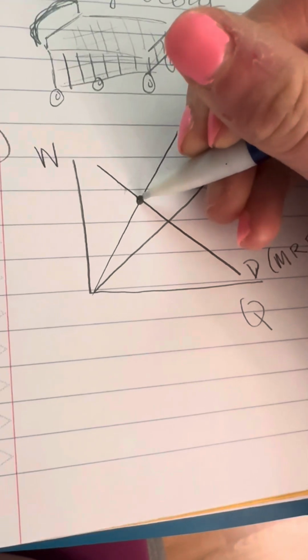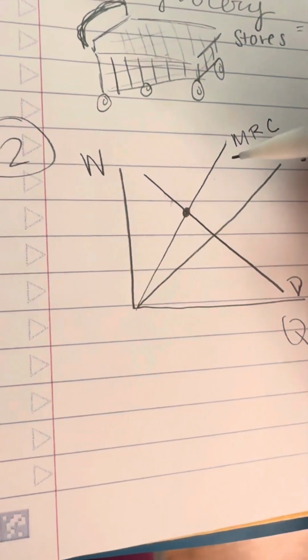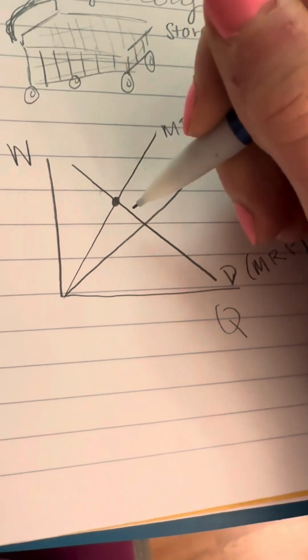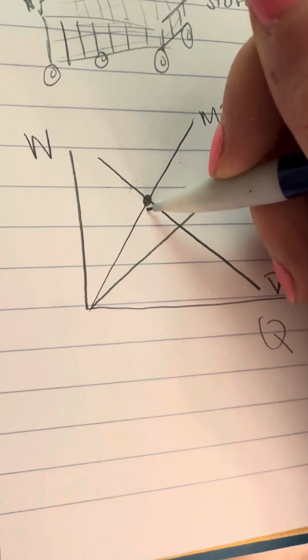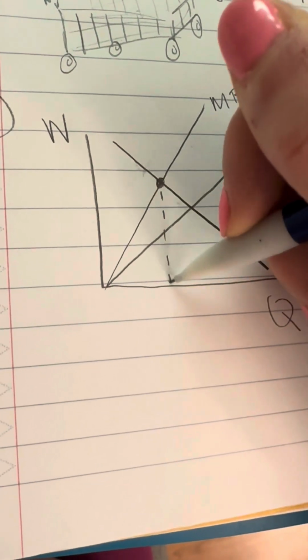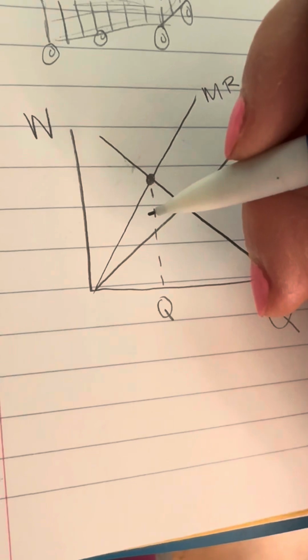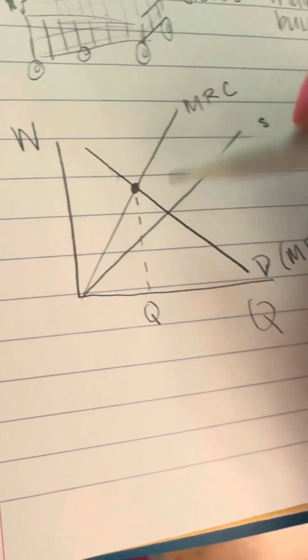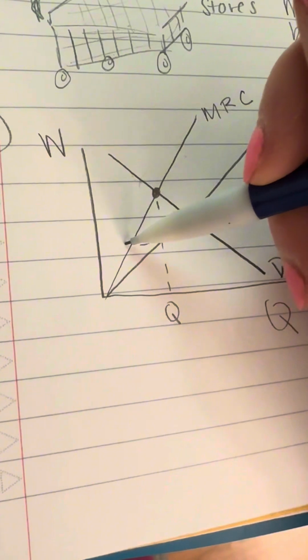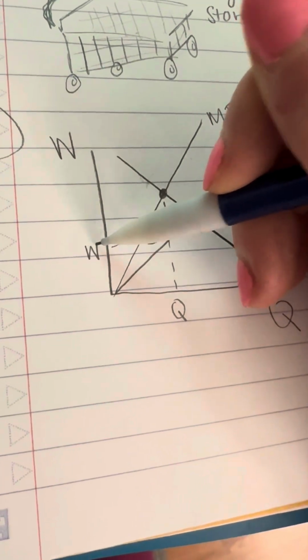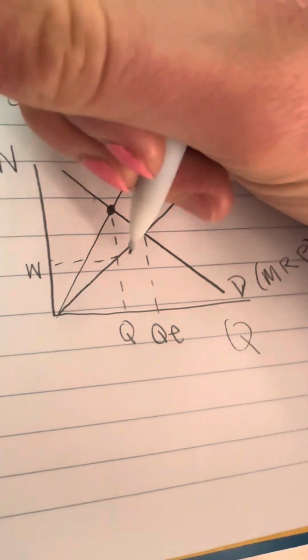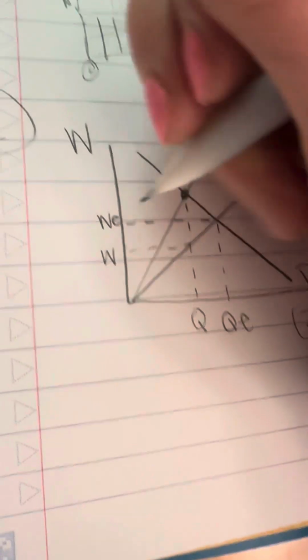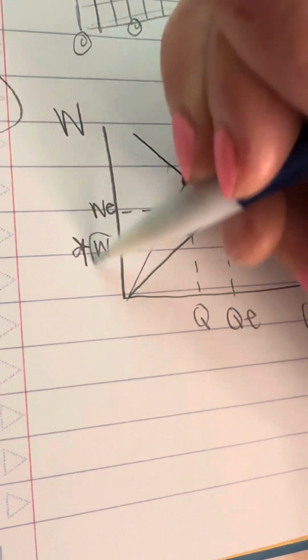This is your selling point. And this determines the optimal quantity of labor, down here. And then the optimal wage is going to be where that line intersects with our supply curve. So we'll go over here. And then obviously we also have our equilibrium quantity and our equilibrium wage. So this is our wage that we are going to hire at.